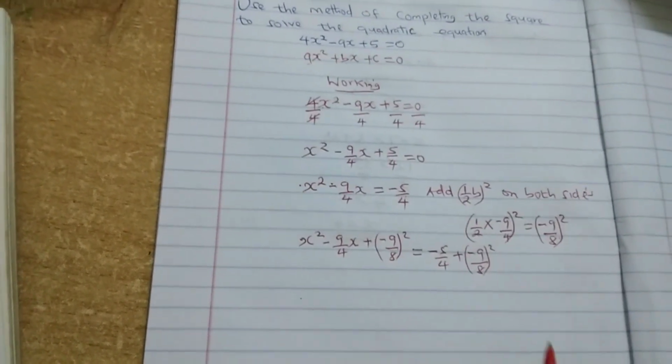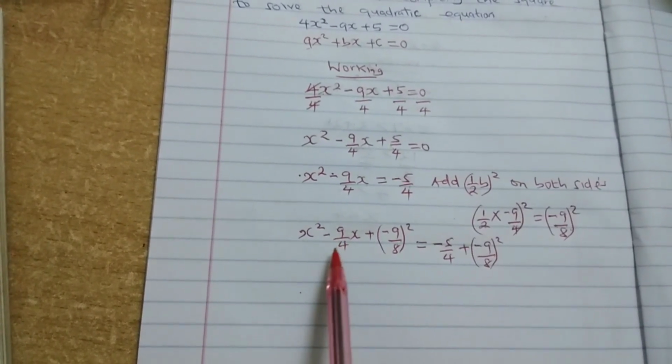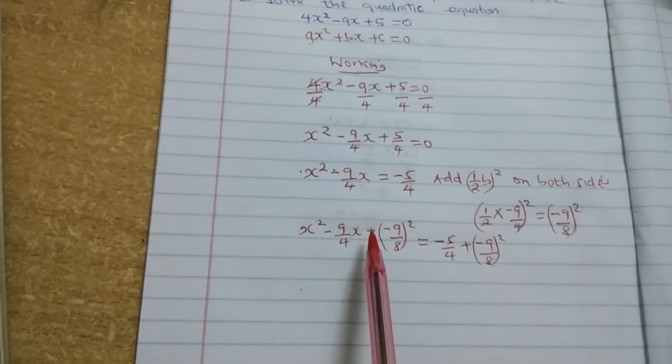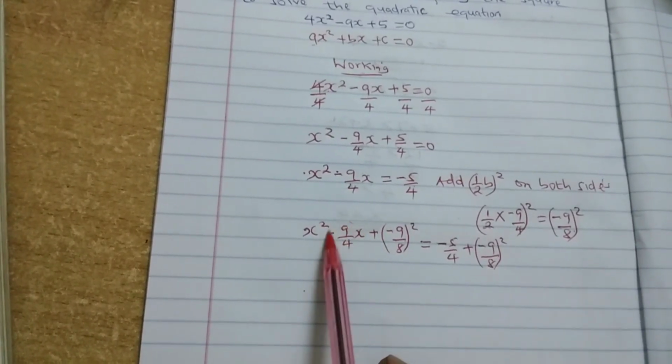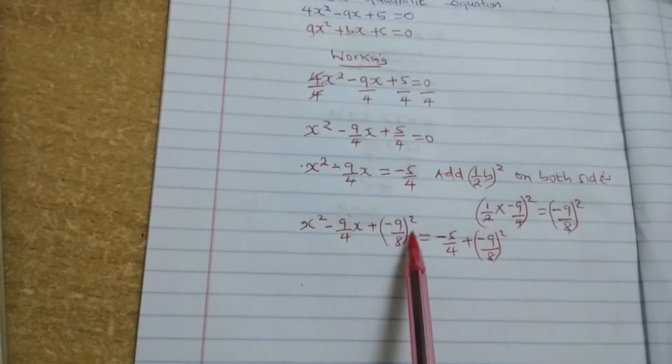From here now, we are going to write this expression as a perfect square, and for us to do that, we are going to ignore this linear term so that we can take the two squares.